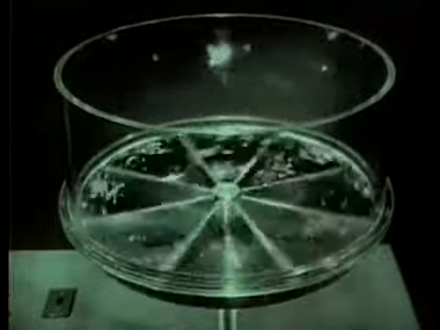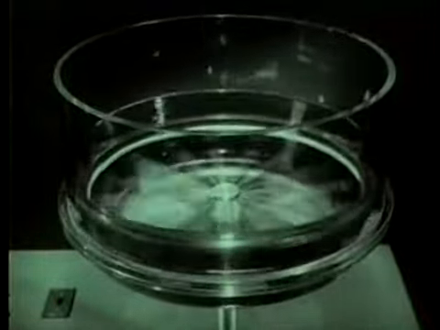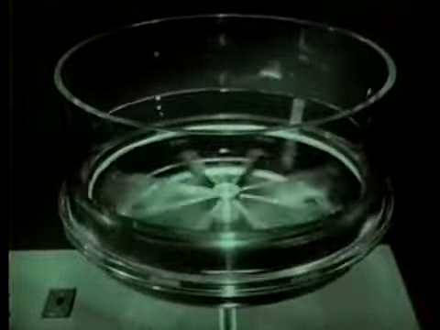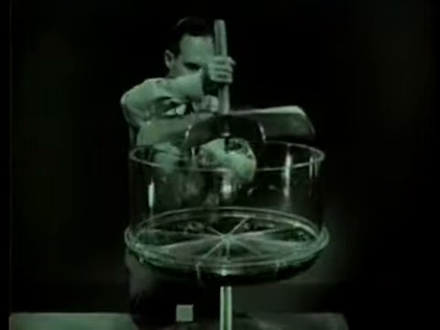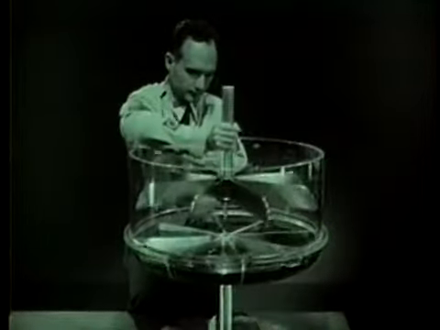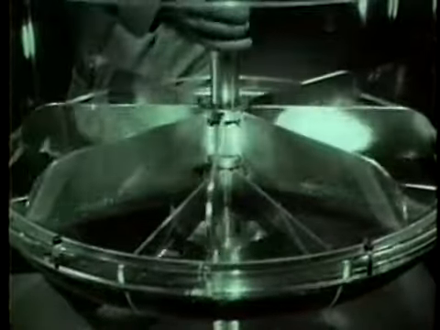By attaching a set of vanes which radiate outward from the center to the bowl, we can increase the tendency of the oil to rotate with the bowl. This causes more energy to be transferred from the bowl to the liquid. Now let's see what happens when we add a second set of vanes. Notice that this set is not connected to the bowl or lower set in any way, but can move freely.